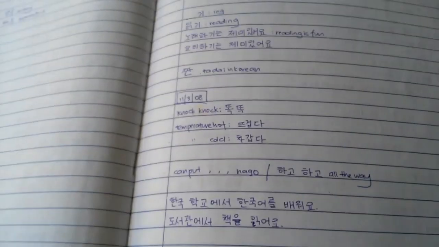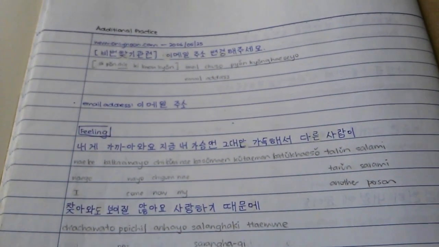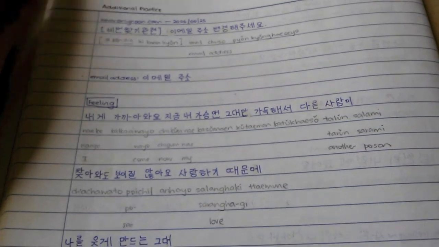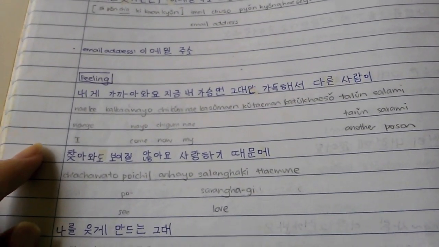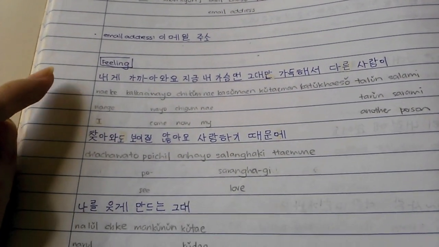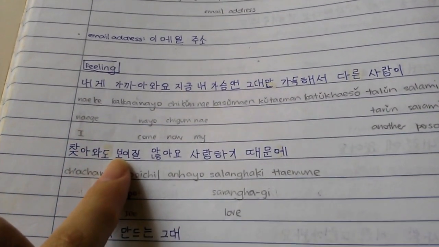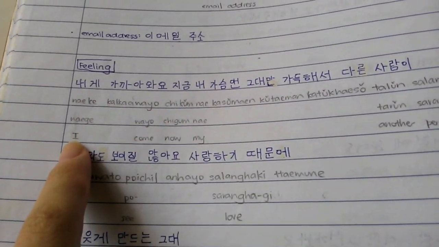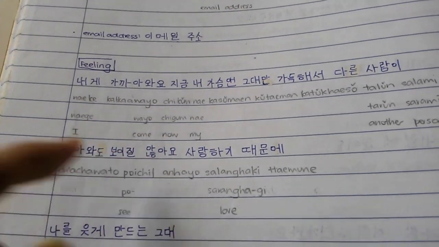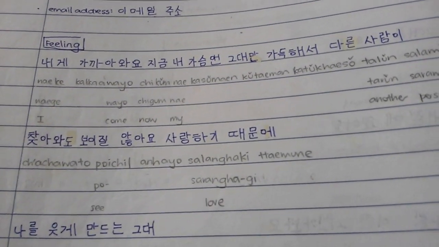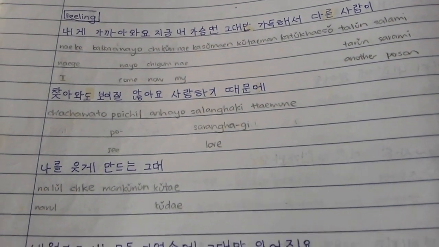What can I show you? Basically, this was my notes when I was studying in the Singapore Korean School, and this one was something I did on my own. It's kind of funny because I was listening to this song Feeling by Kim Jong-hoon or something, I can't remember, and I was trying to do the romanization and figure out what the words meant in English, but I failed really badly.